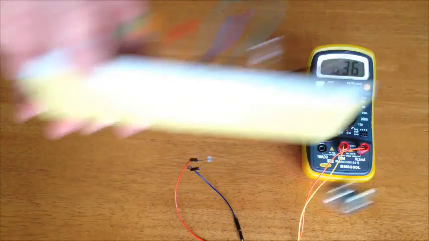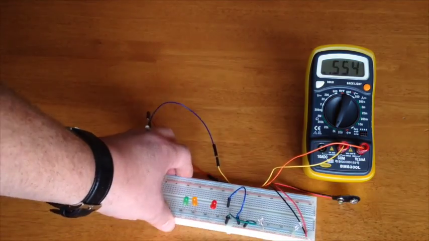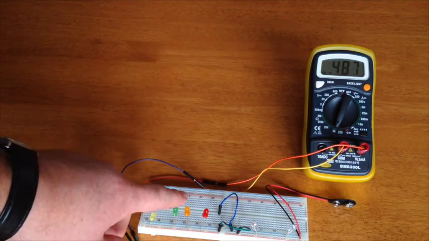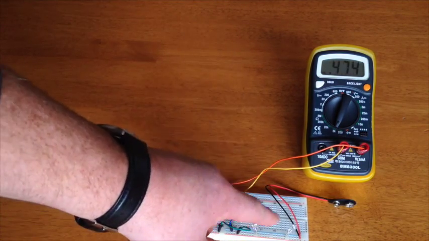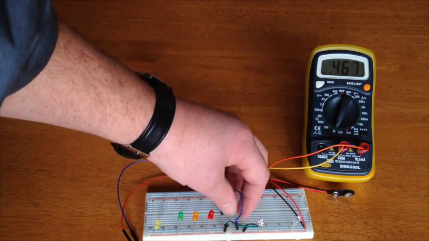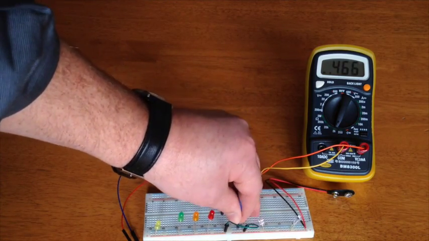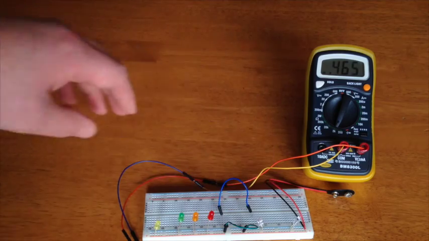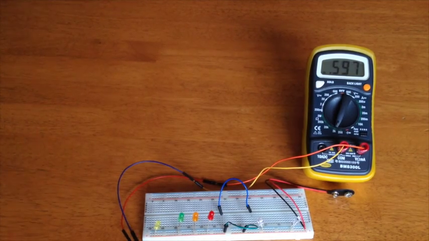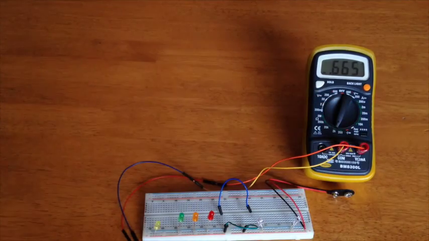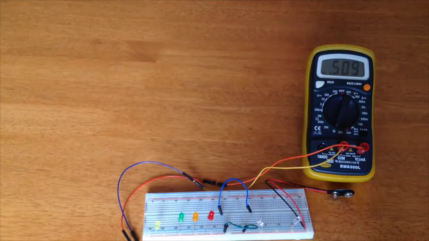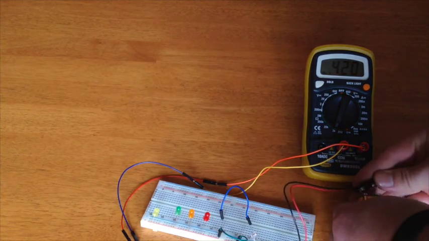Now of course our options don't start there. Here I have several different what we call LEDs or light emitting diodes. I just pull that down and plug this into my battery.